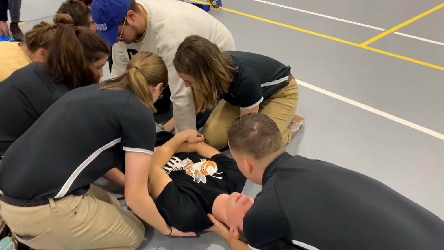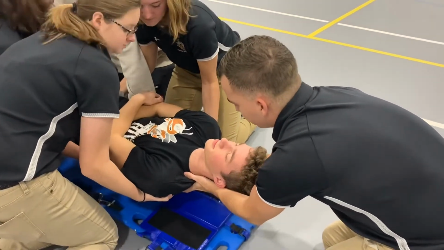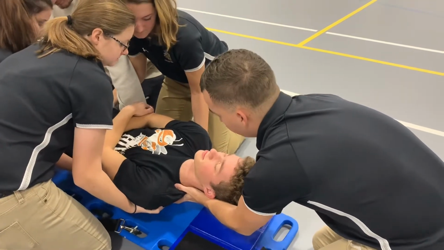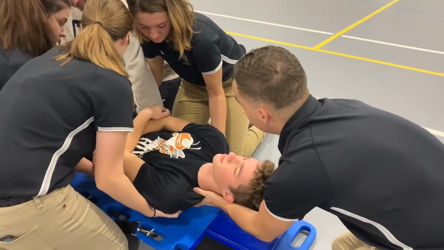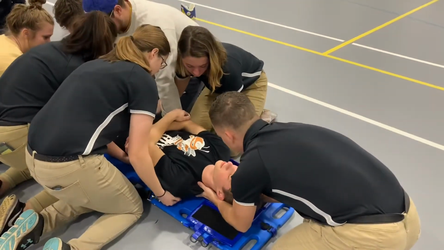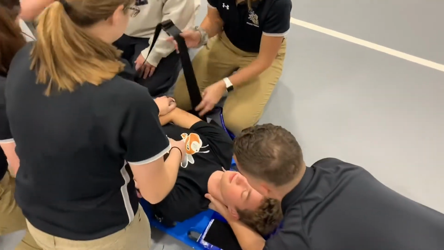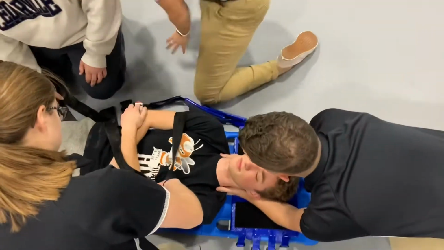While there's a head athletic trainer and 6 other trained professionals lifting, a 7th trained professional is at the end of the victim, sliding the backboard underneath. Before placing the patient down, he again asks if anybody is not ready, counts to 3, and lowers the patient. Immediately after lowering, the straps are all secured.